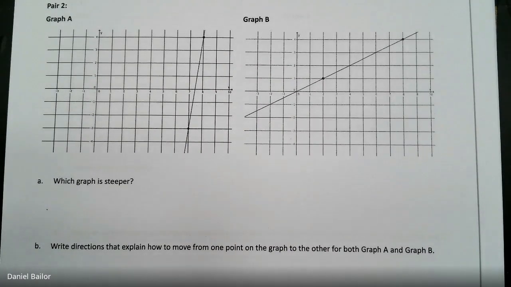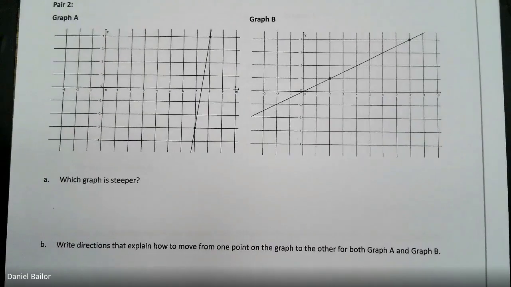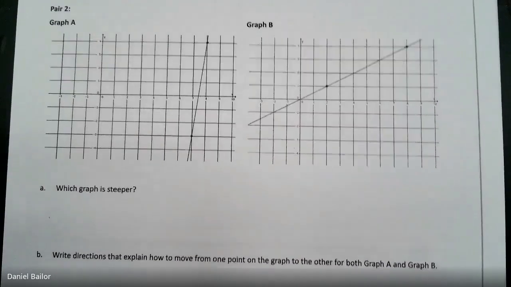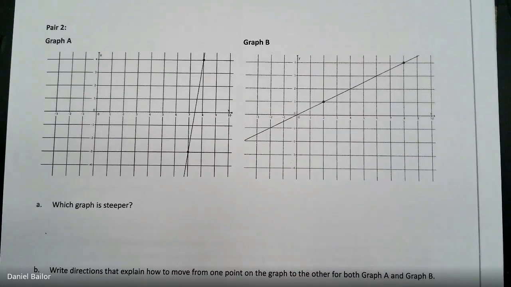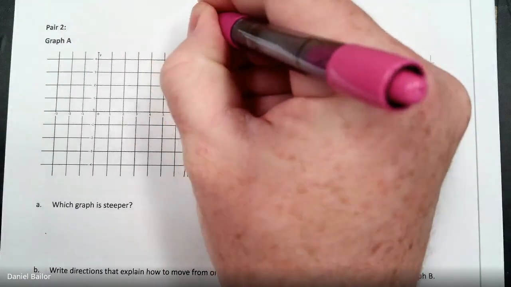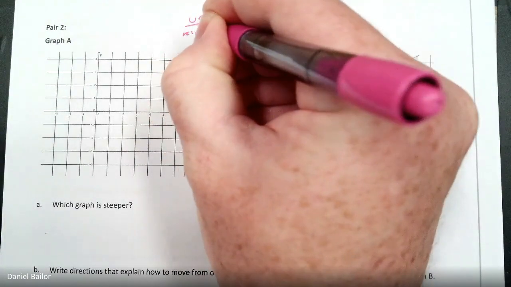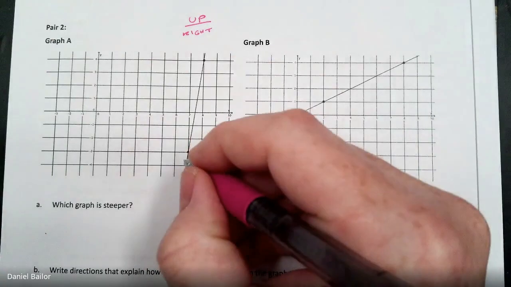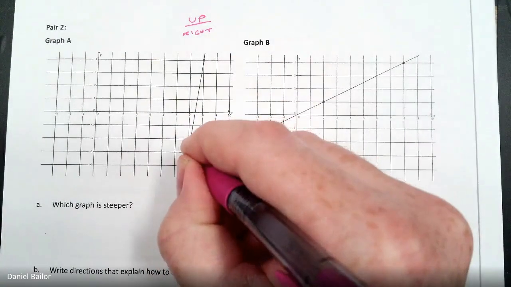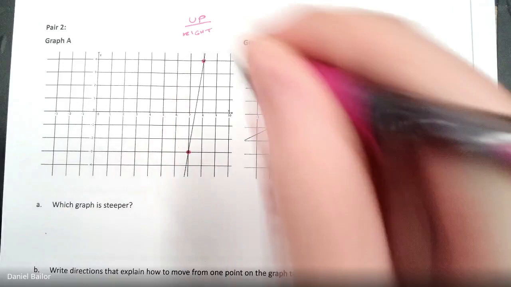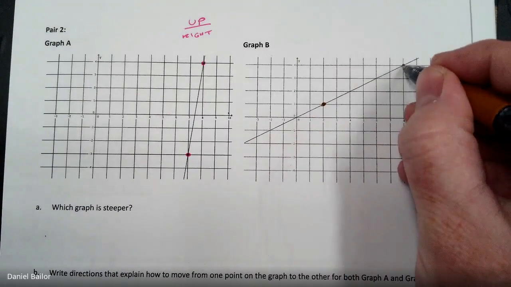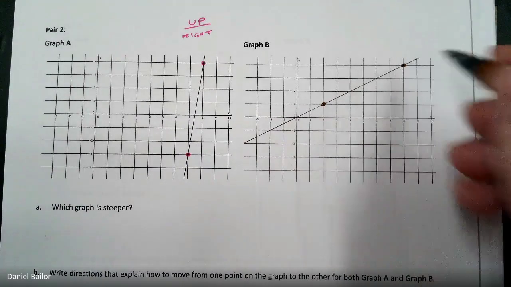Okay, hopefully you took a few minutes to pause the video and try this pair of lines on page 157. Let's look at them. Remember, graph A and graph B, we're talking about slope, which is up divided by right. I'm going to add that, up divided by right today. That's how we're solving slope today. And we need 2 points, like in our notes. So those are the 2 points for graph A. Those are the 2 points for graph B that I colored in brown.